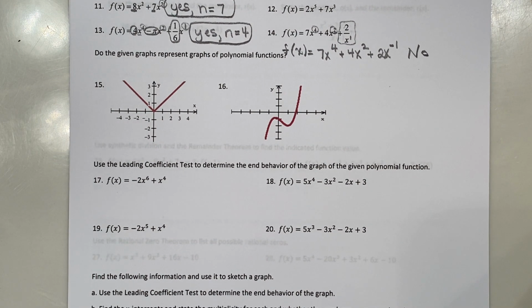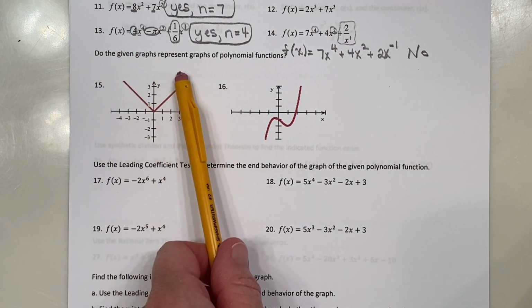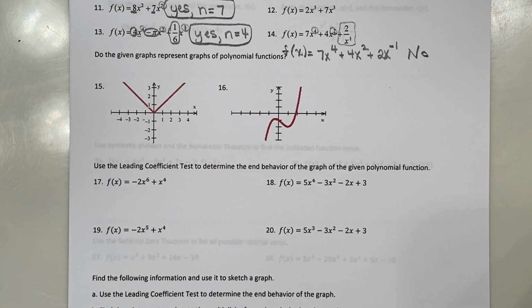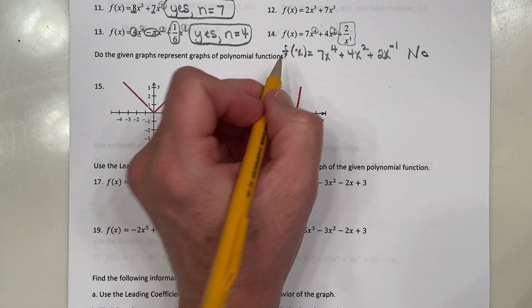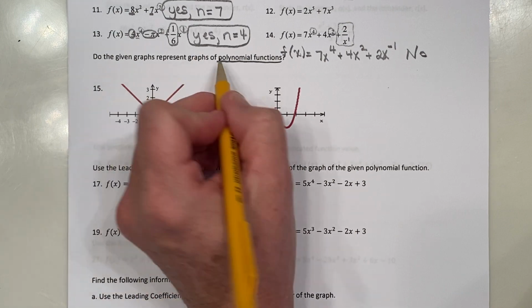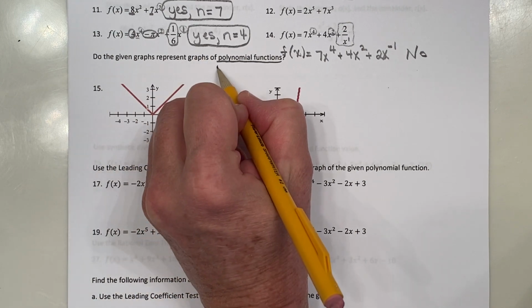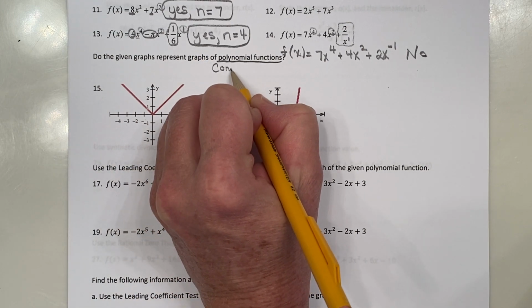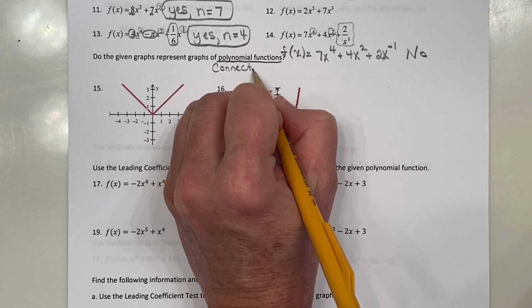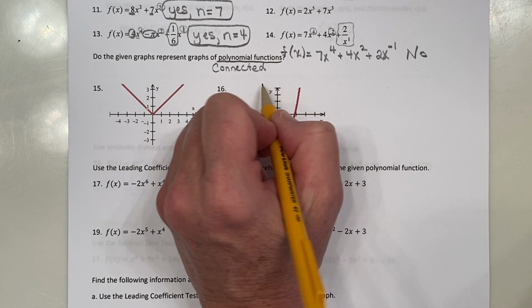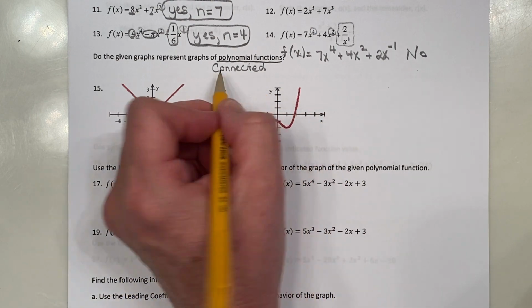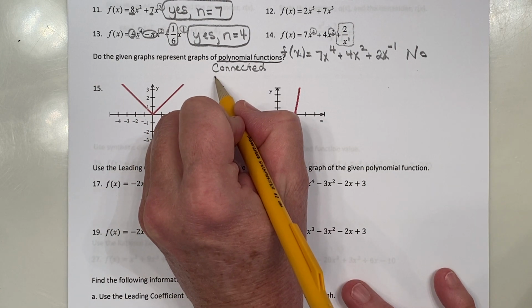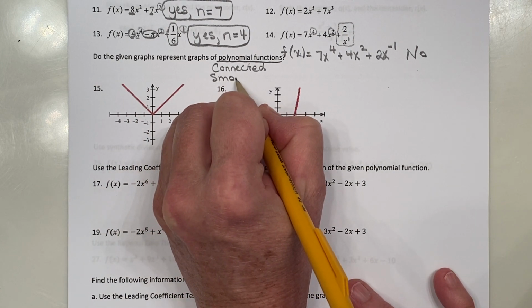All right, 15 and 16, do the given graphs represent graphs of polynomial functions? So let's make some connections to this language. If we have a polynomial function, then that means that we can draw the graph without lifting our pencil. It's what we call continuous or connected. And then also it has to be smooth, no sharp turns.